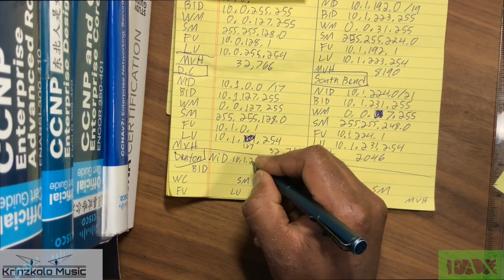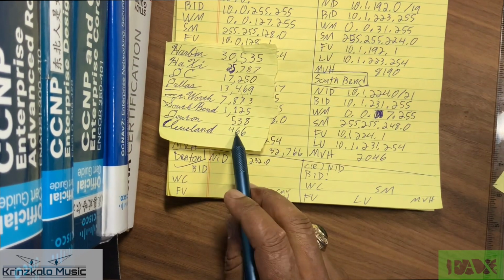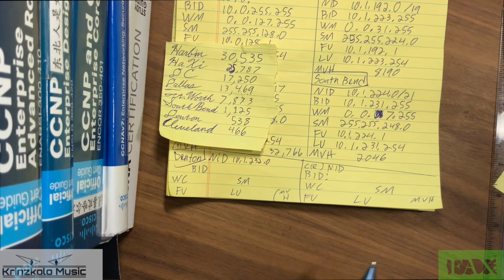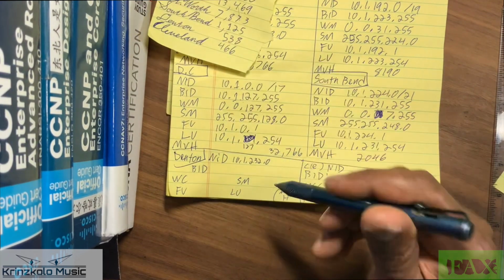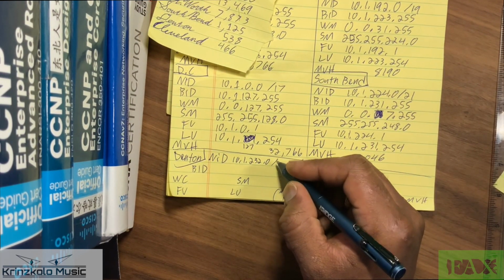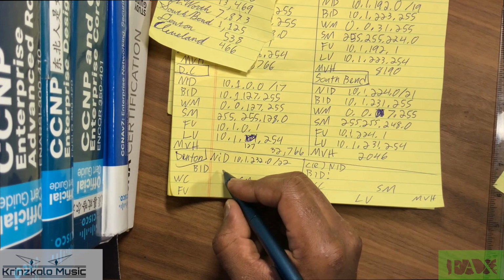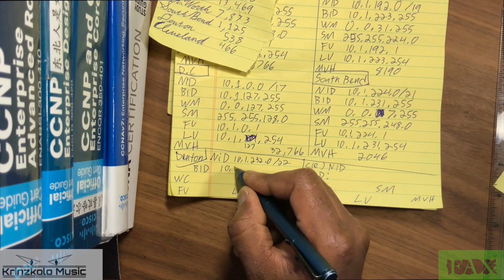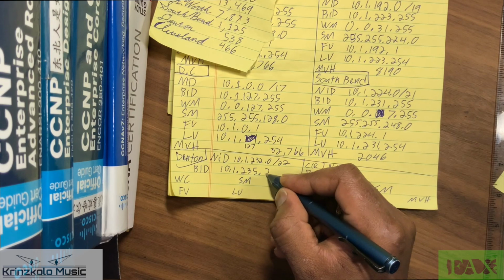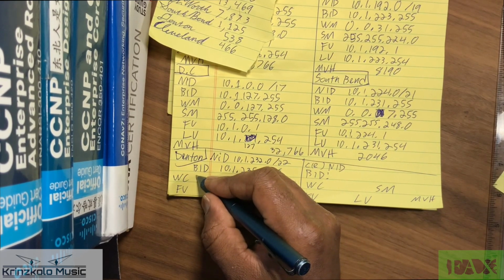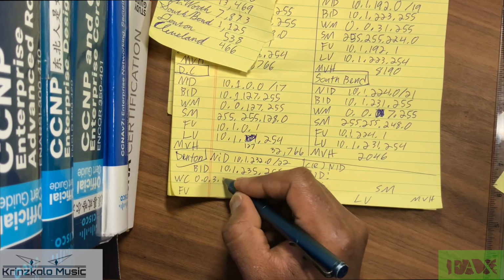10.1.232.0. How many hosts do we need in Denton? 538. 2 to the 9 is 512, so that's not enough. So we need 2 to the 10, 1024: 8, 9, 10 host bits. So we need a /22 on that. With that /22, the broadcast ID is 10.1.235.255, because 236 is the next network. The wildcard would be 0.0.3.255, because the block size is 4, just minus 1 from that.